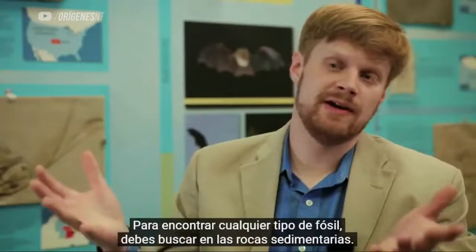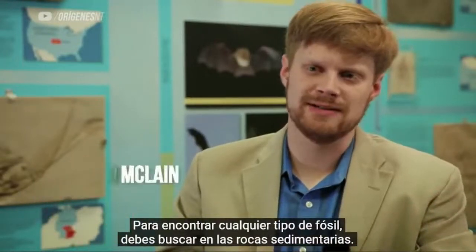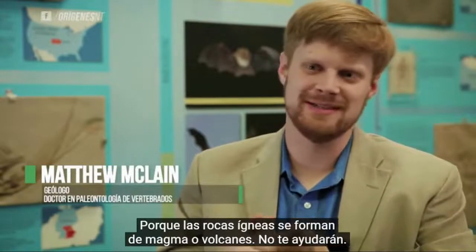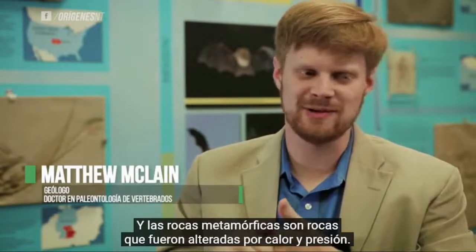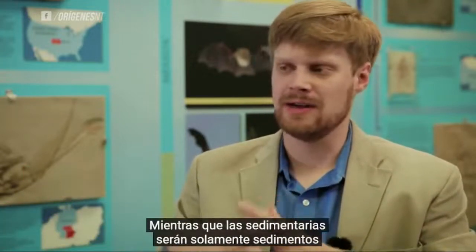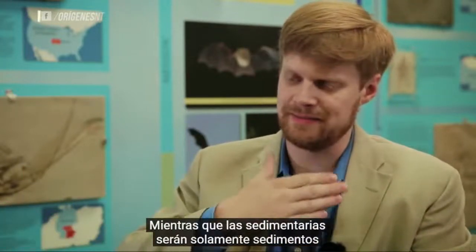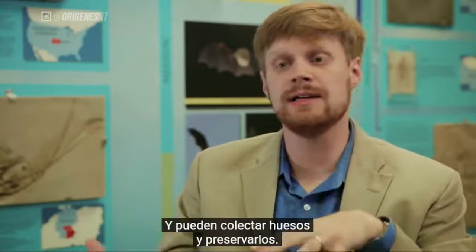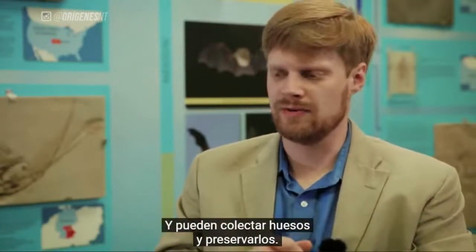In order to find any kind of fossil, you want to be looking in sedimentary rocks. So igneous rocks are forming from magma or volcanoes. That's not going to help you. And metamorphic rocks are rocks that have been altered by heat and pressure, so it might destroy fossils that are in there. Whereas sedimentary, it's going to just be sediments that are being moved by water or wind or something, and those could collect bones and preserve them.